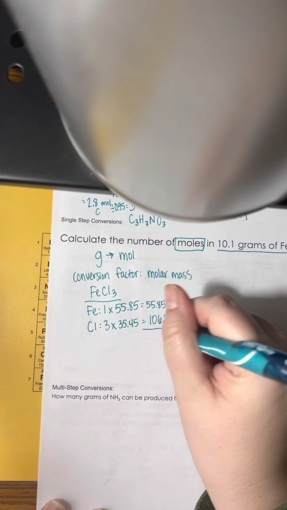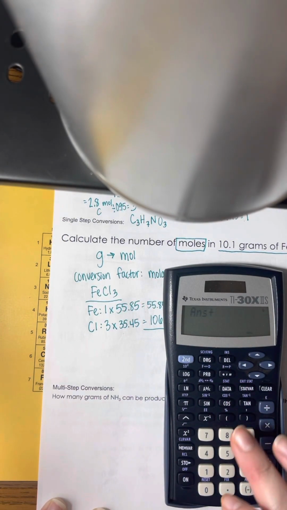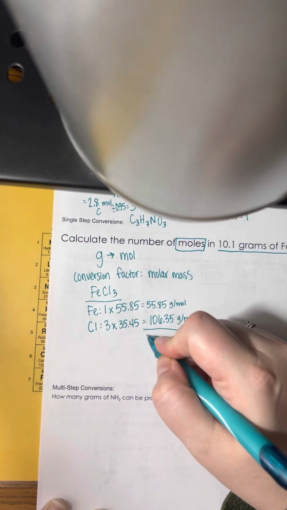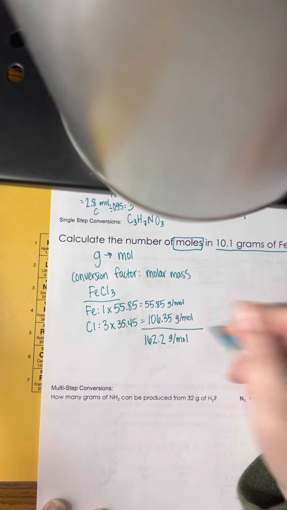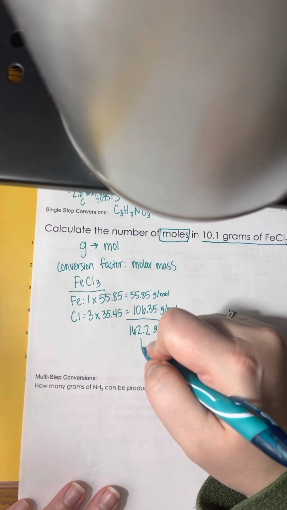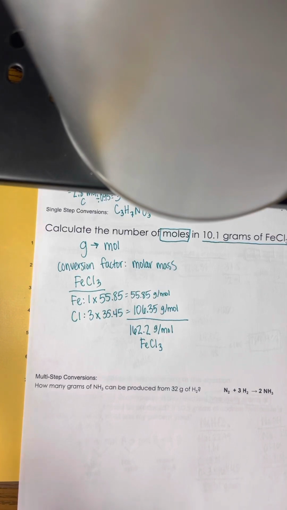Our last step is to add both of these up. So I'll just take my answer from here and add 55.85, and our answer here is 162.2 grams per mole. That's the unit for molar mass, and it doesn't hurt to tell us what we're talking about, FeCl3.